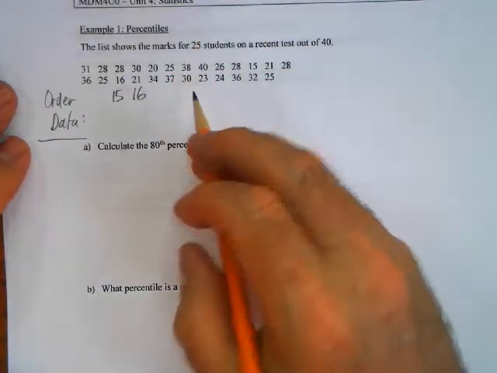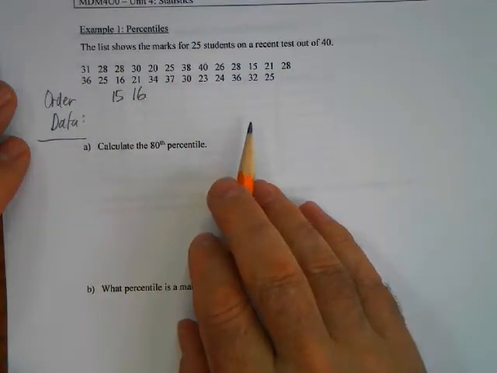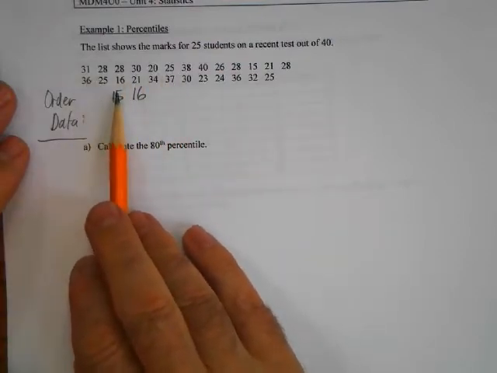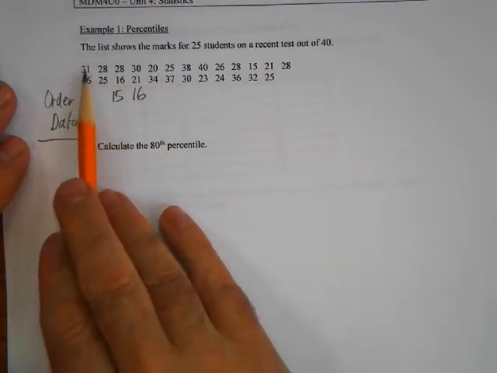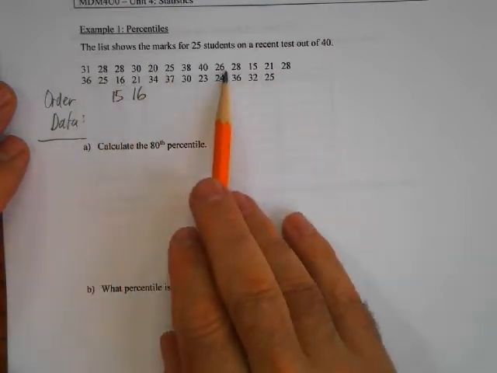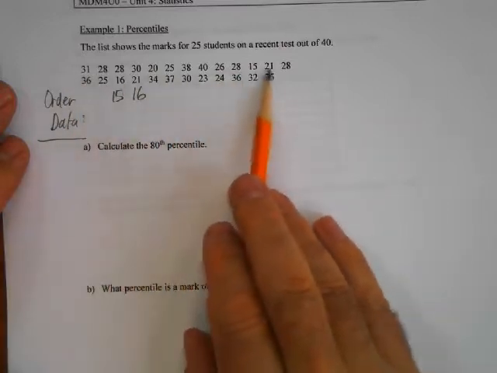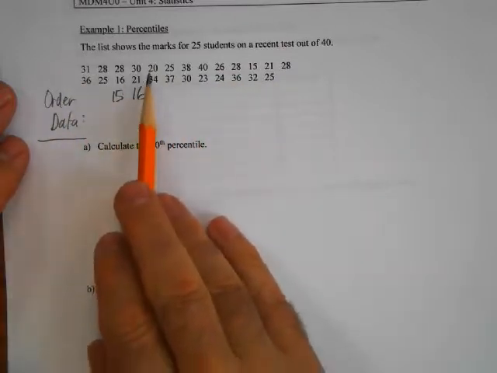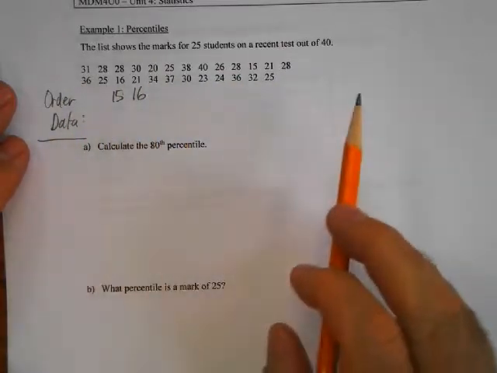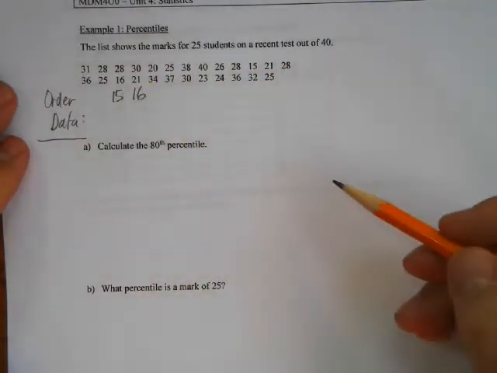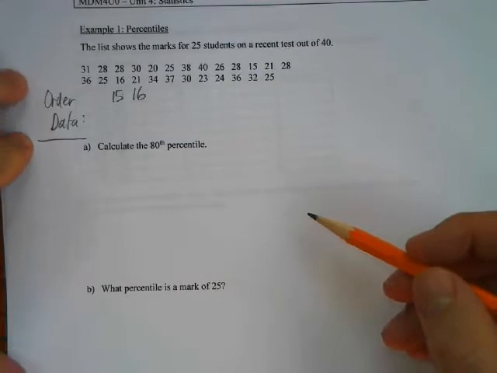I've already got this list made out on a piece of paper, but when you're doing this, you basically go through and look for the lowest, write it down, cross it off, look for the next lowest, cross it off. You'll see some duplicates, so it's really important to do one at a time, otherwise you're probably going to miss some of the duplicates.